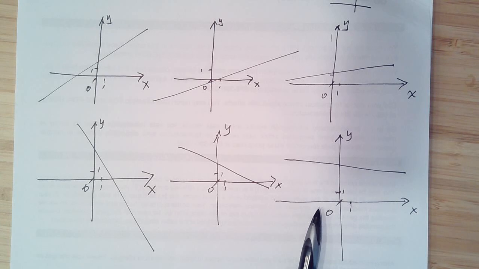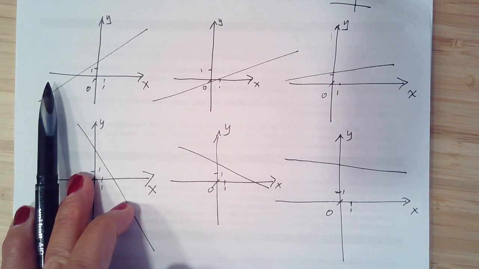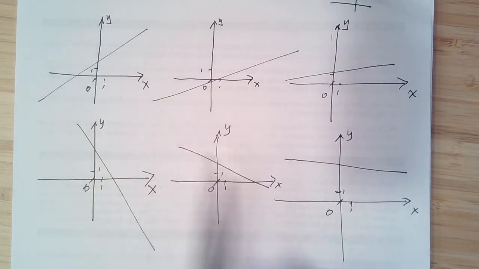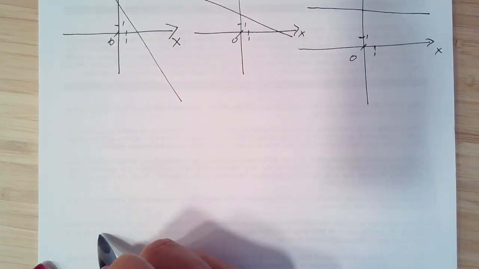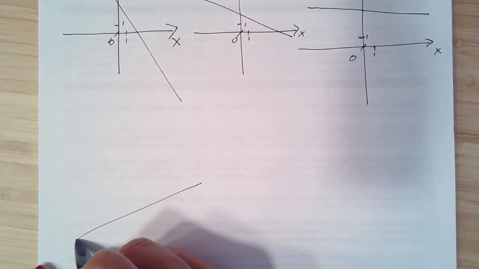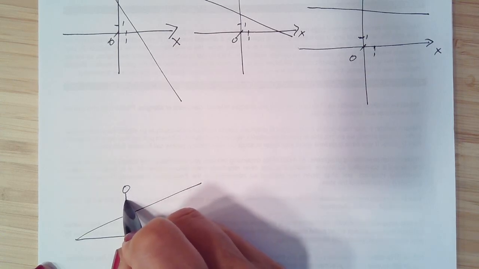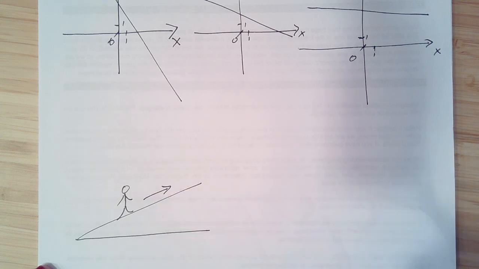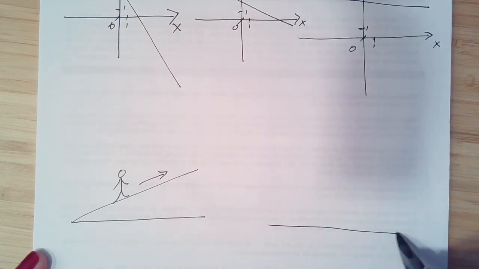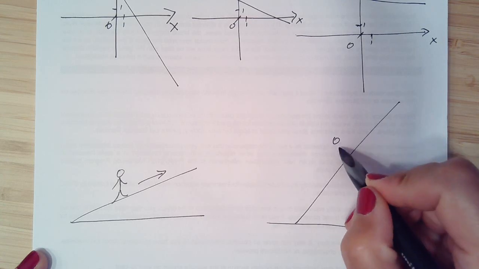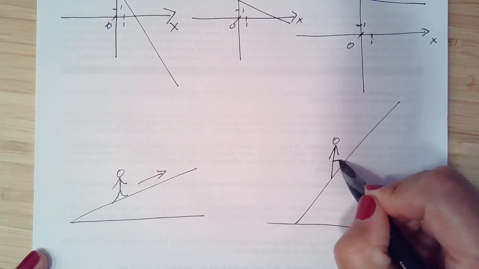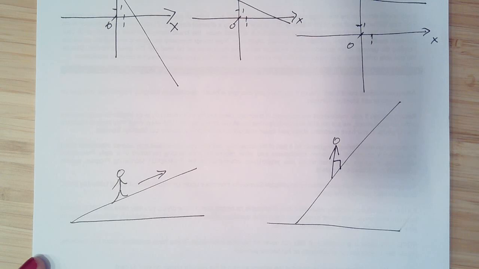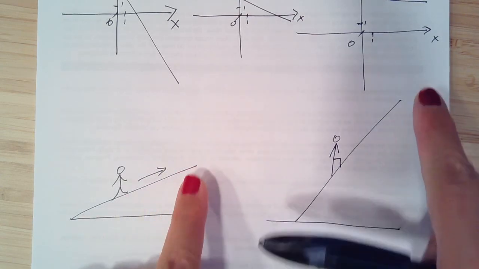Now, even for the increasing functions, we have these 3, but they're increasing at a different speed or at a different degree. How do you describe that? Think about this: if this is a mountain, and this little person is going uphill, and there's another mountain that looks like this, this little person has to go really hard to climb.